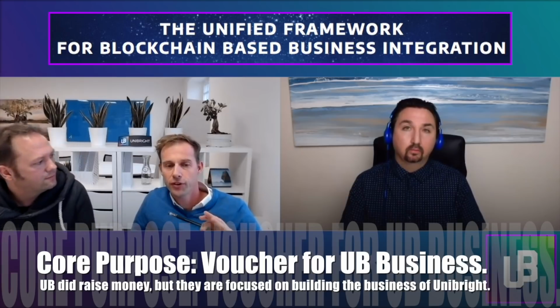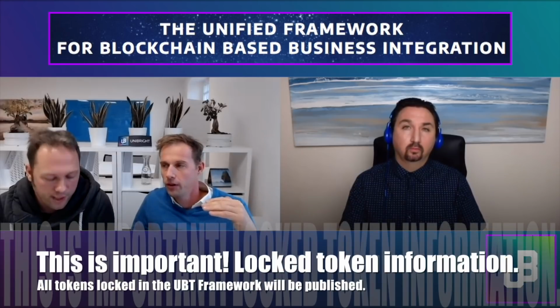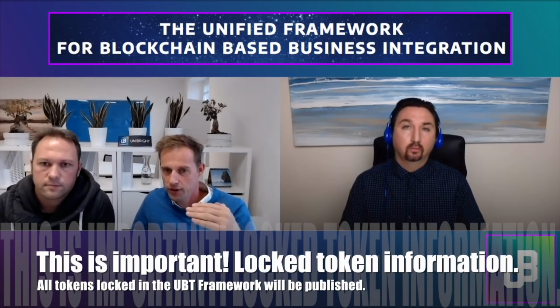Just one small addition, sorry. Sure. That's why we came up with the idea to extend our website a bit. We'll have a small region on our website where we show exactly how many tokens are locked in the framework, so used as a voucher by customers. We will come up with this. So how will you be able to differentiate with that between those who speculate?